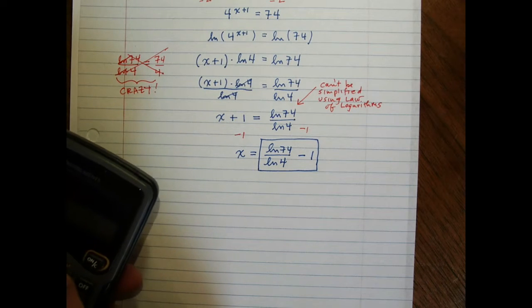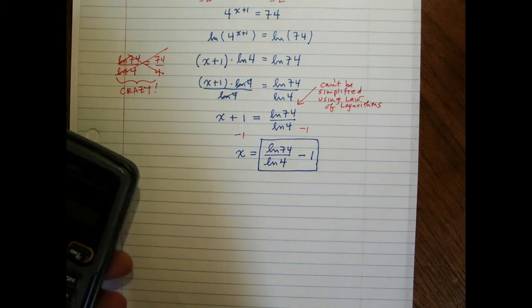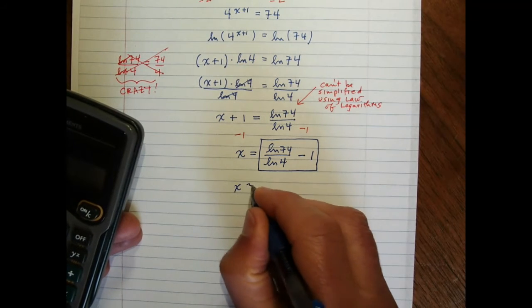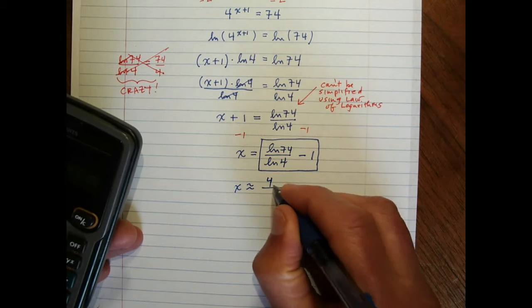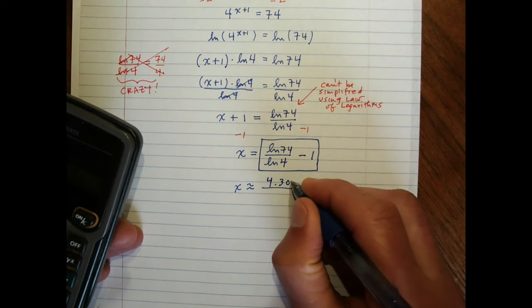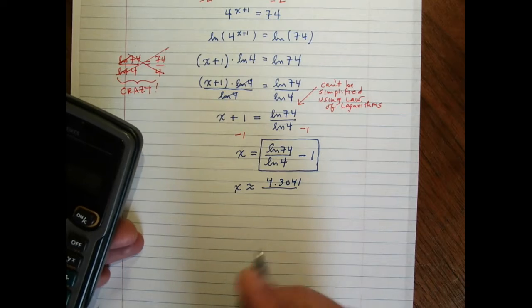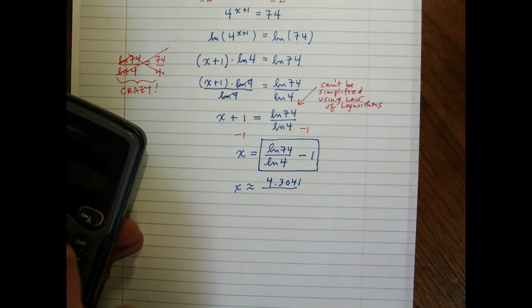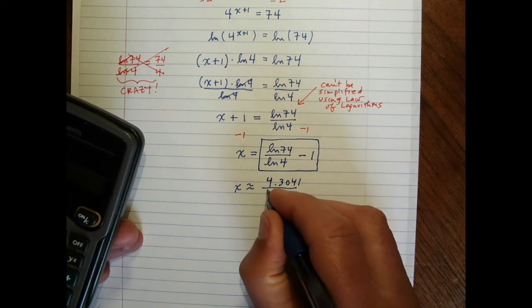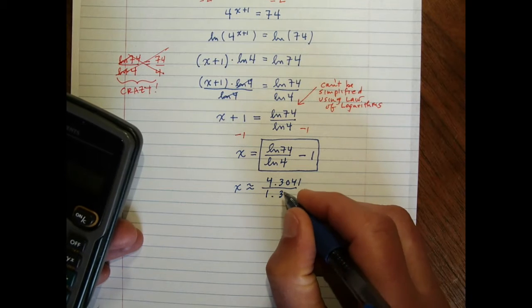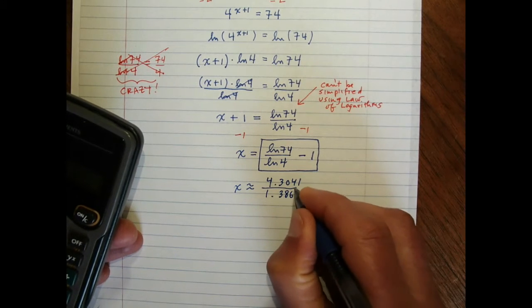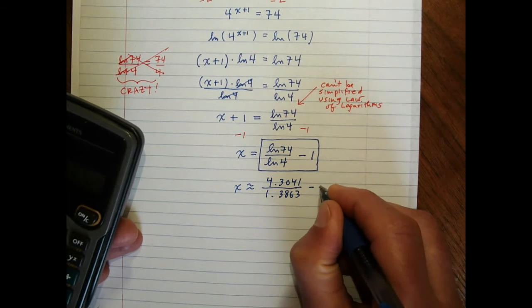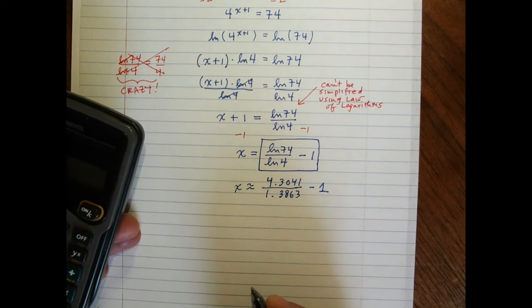So ln of 74, I have my calculator here, is approximately 4.3041. ln of 4 is 1.3863. And I got to remember when I divide those, afterward I still have to subtract 1 to get my x value, right?